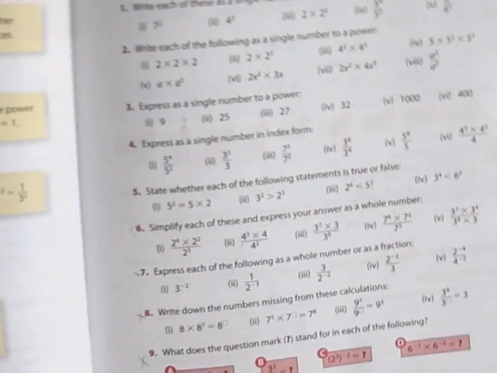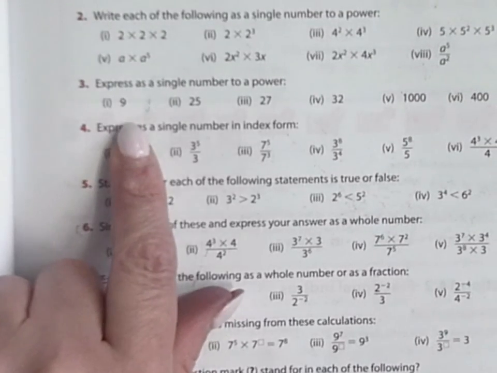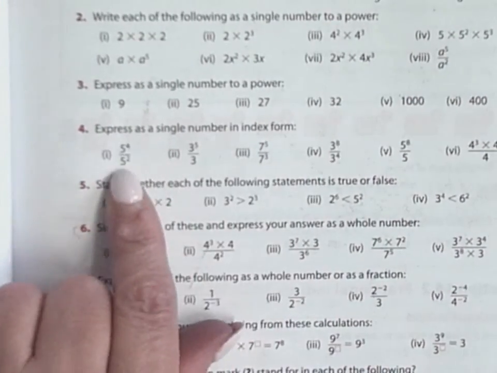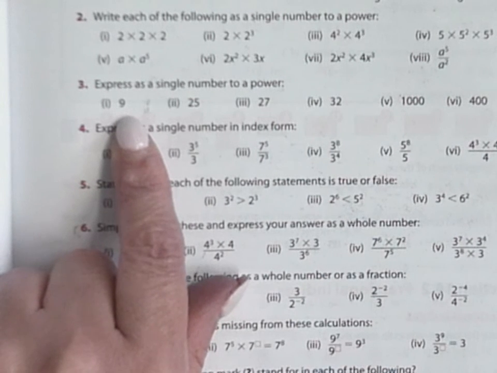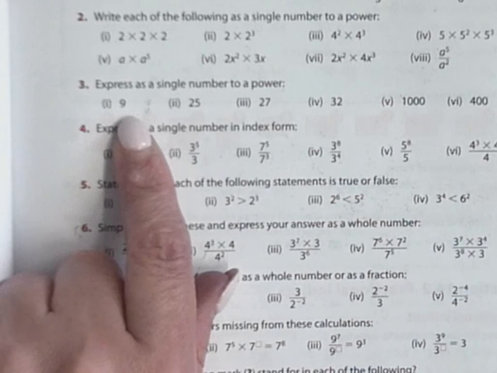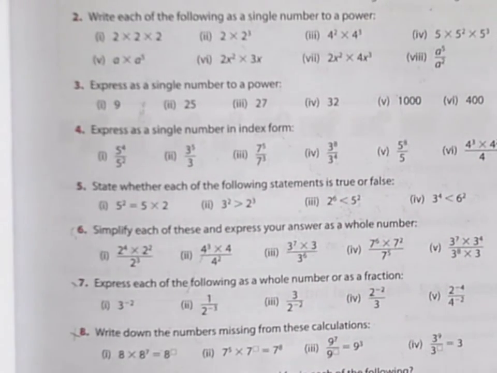See this one here, I didn't do an example with this. Right, see this one? 9. It says express as a single number to a power. So what they want me to do there is write 9 as 3 to the power of 2. 3 to the power of 3 is 3 by 3 by 3, which is 27. 3 to the power of 2 is 9.